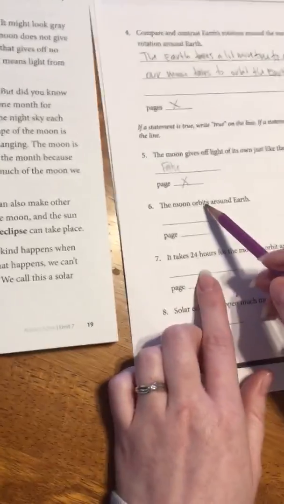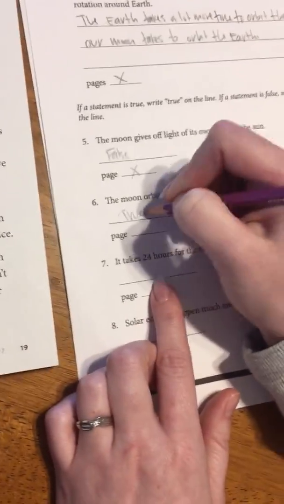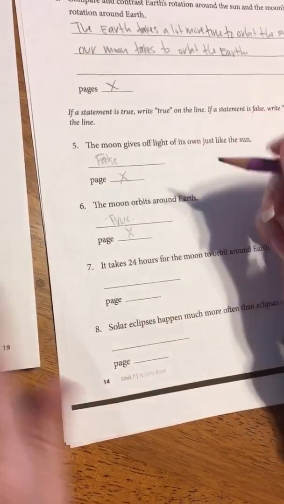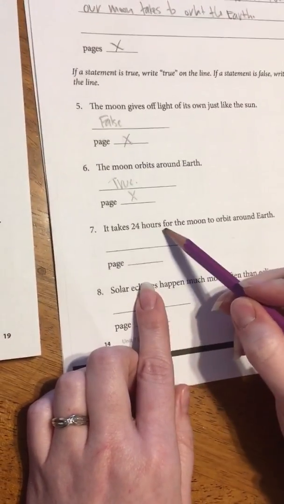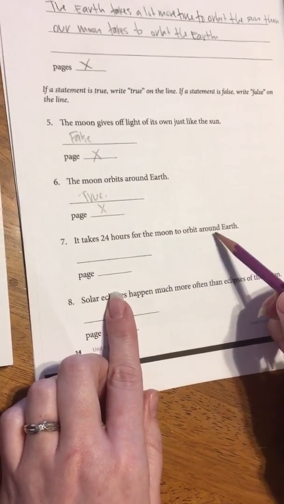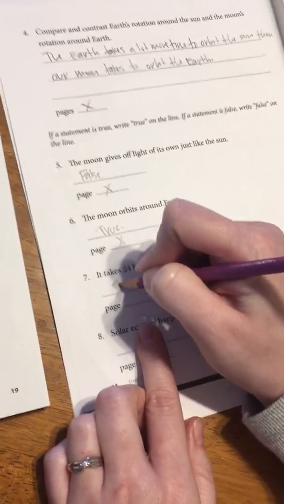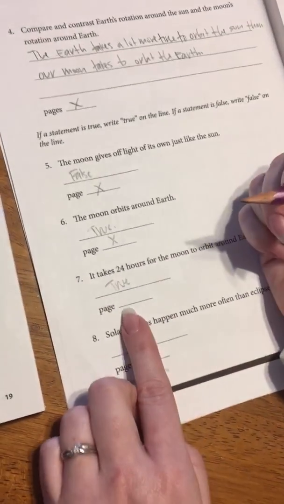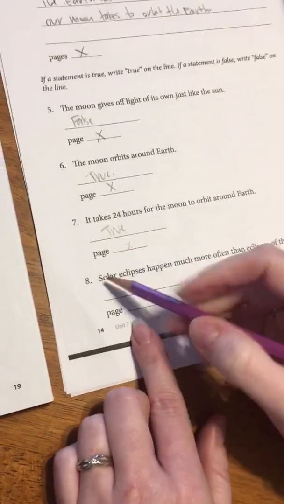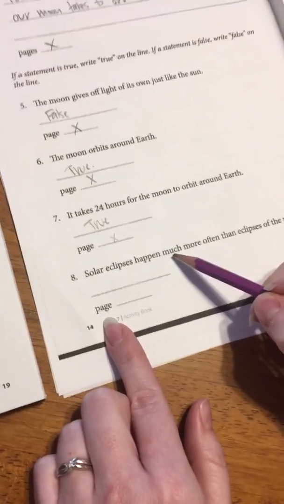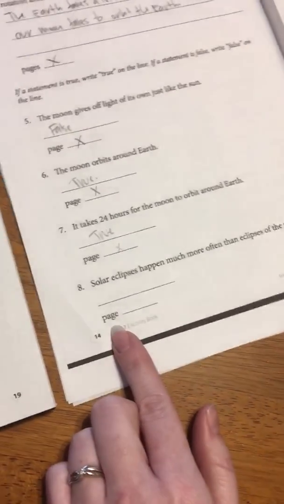Number 6, the moon orbits around Earth. This is true. We should have read this on our page. Number 7, it takes 24 hours for the moon to orbit around Earth. This is true. That's why we have 24-hour days. Number 8, solar eclipses happen much more often than eclipses of the moon.